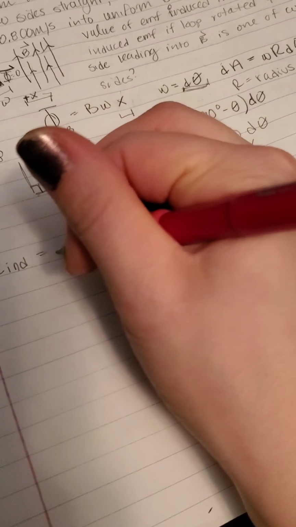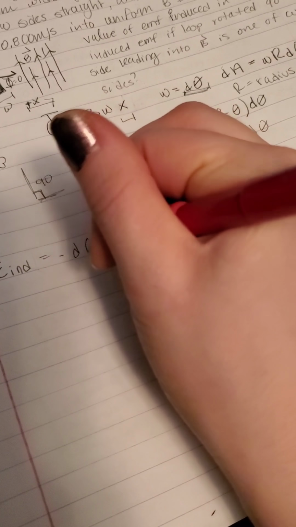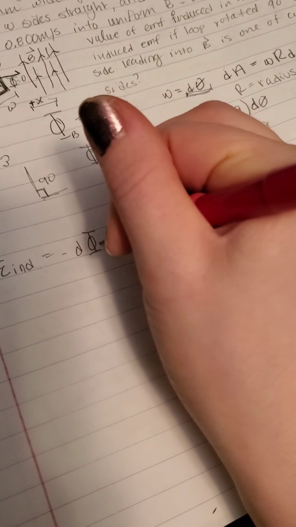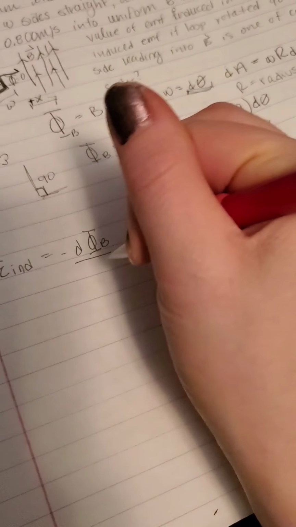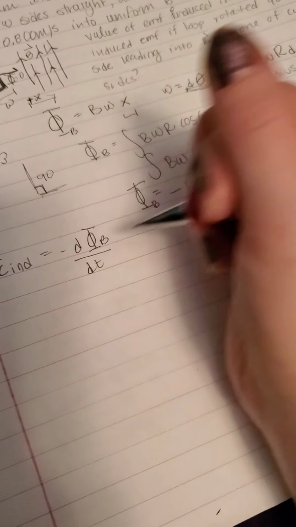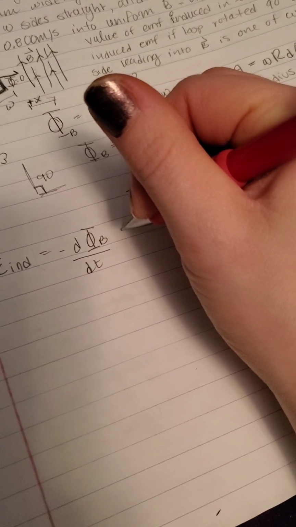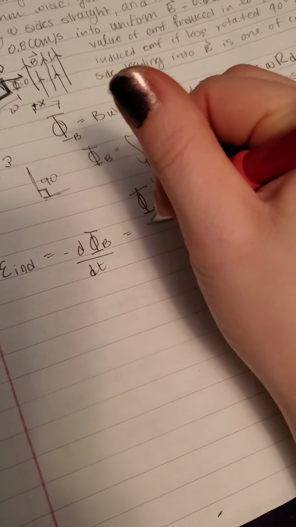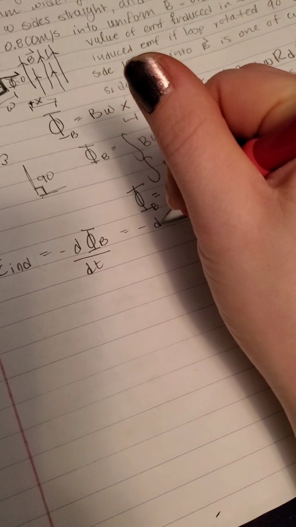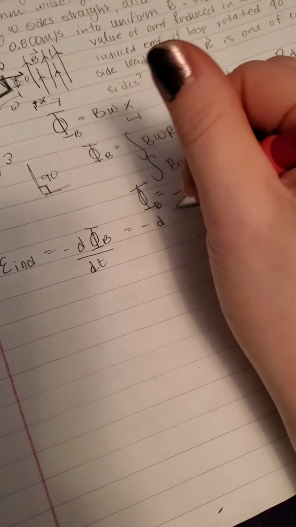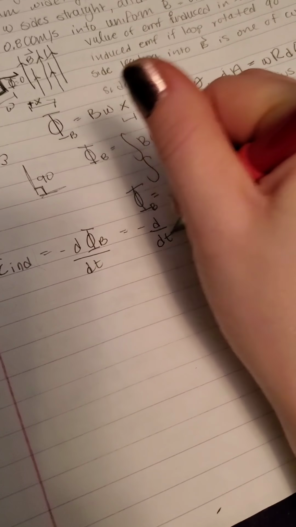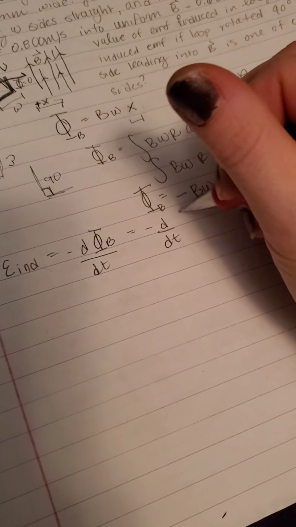And so we have negative d, and then dt. And so that's gonna get us negative d over dt, like we were learning in class.